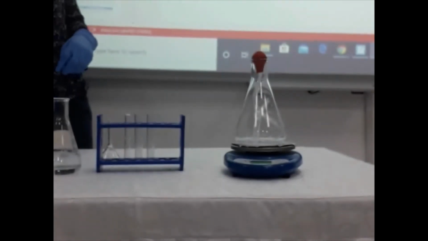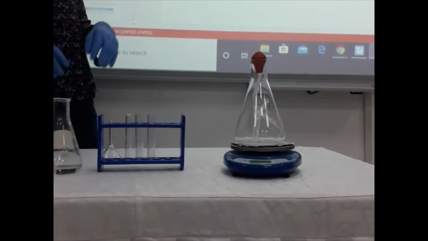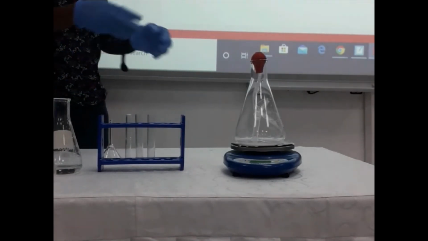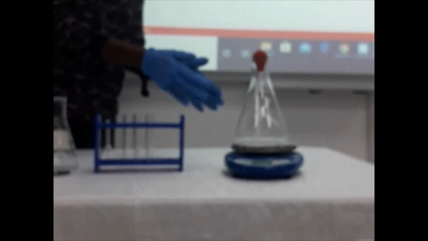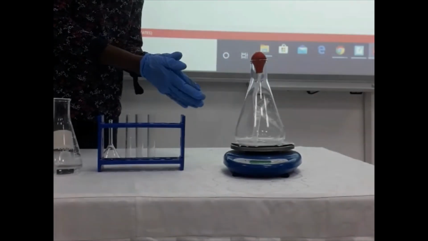Now, since the mass is constant, it means therefore that the total mass of the reactants equals the total mass of the products. We can see here that no new atom is produced, neither is any atom destroyed.